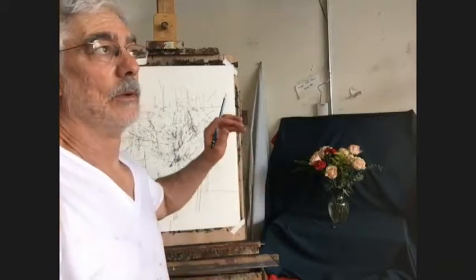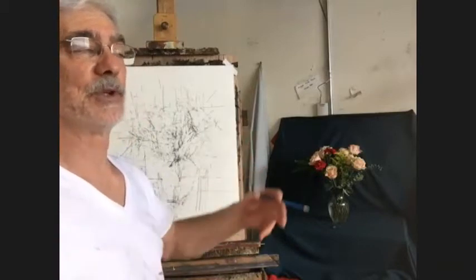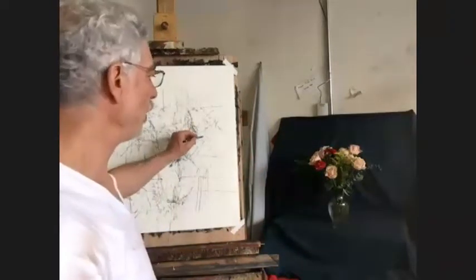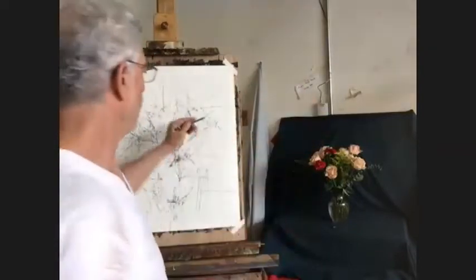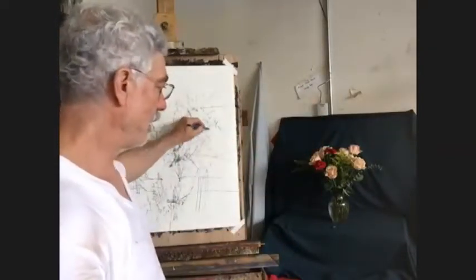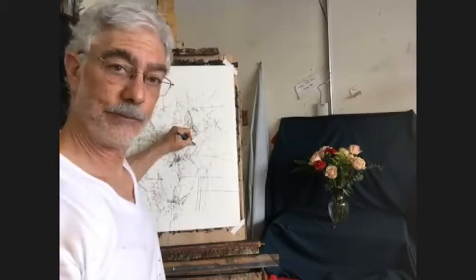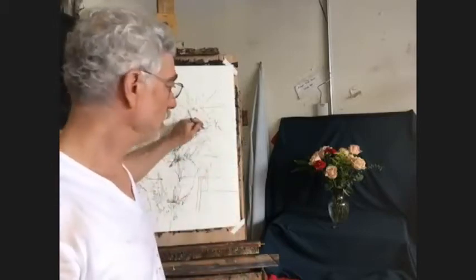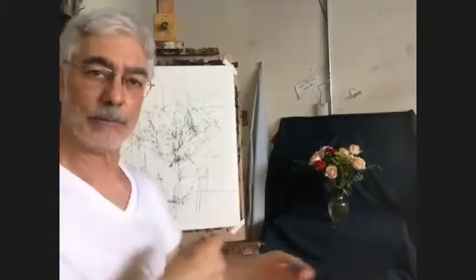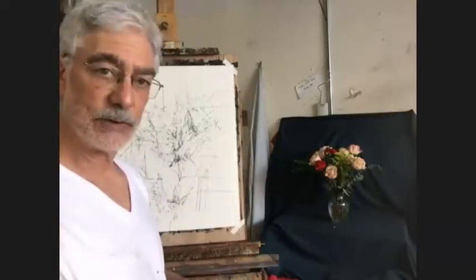But basically what I'm trying to present here is a way of playing with both form and space, figure and ground, and mixing those up, playing with figure, ground, form, and space.